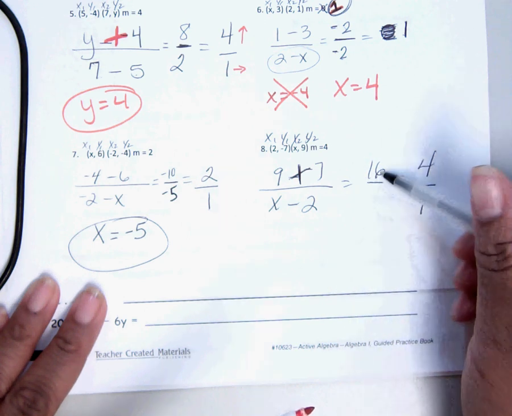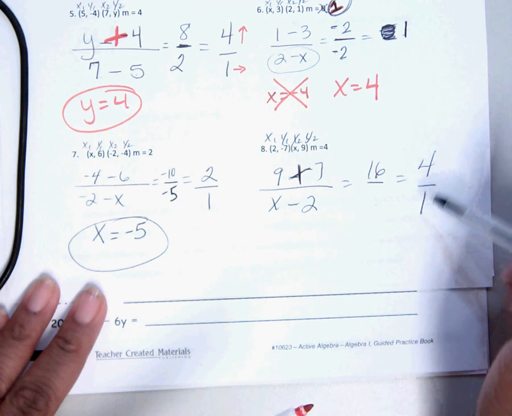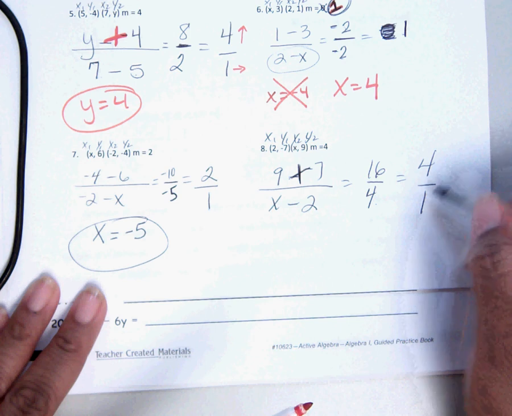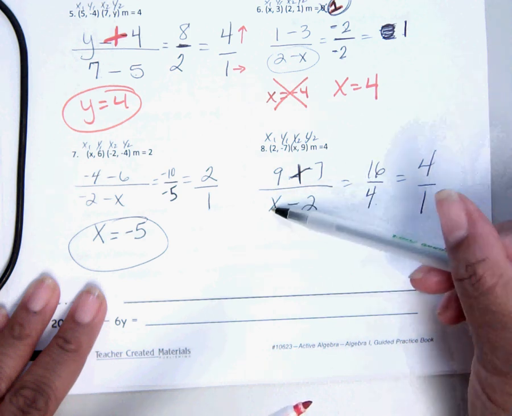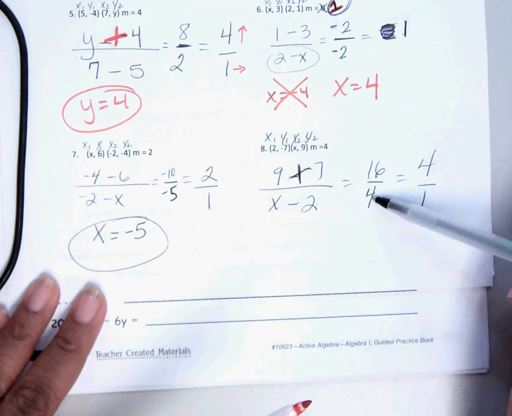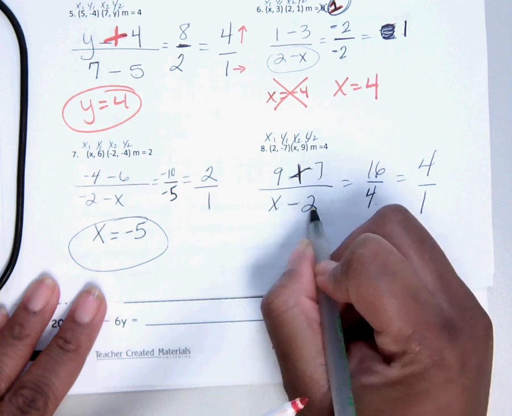What does this number need to be so that I get 4 over 1? Well, 16 divided by 4 is 4 over 1. So now, x minus 2 equals 4. What does this number have to be? What minus 2 is going to be 4? And hopefully you said 6 minus 2 will give me 4.